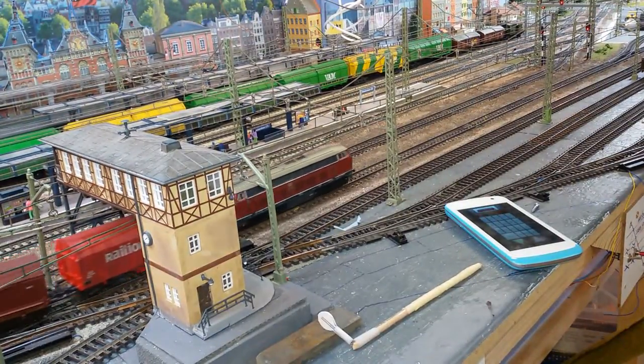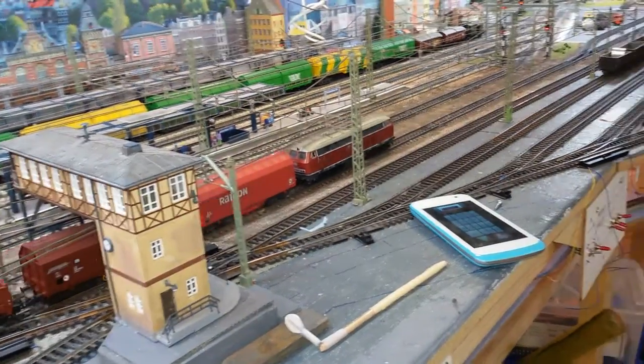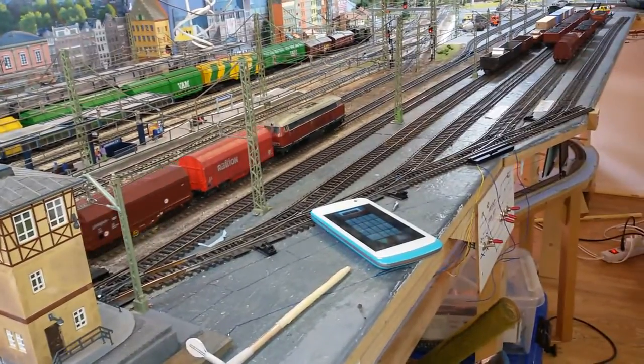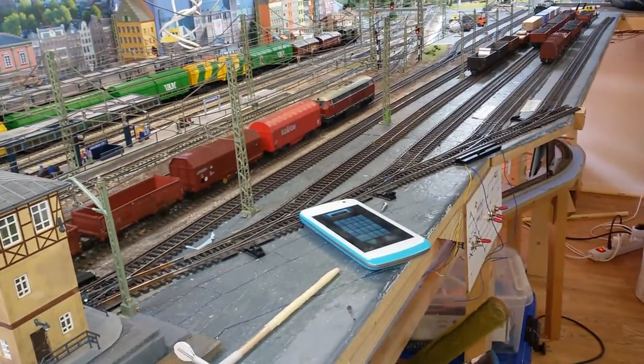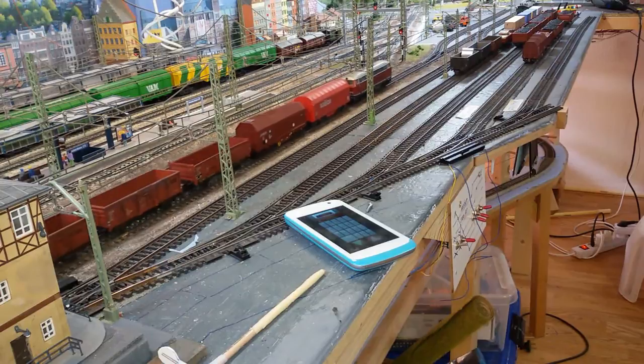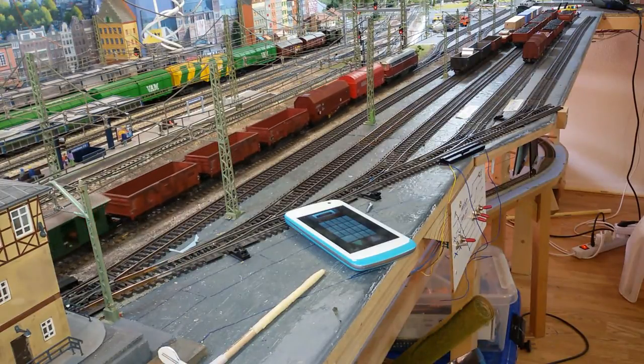And the train is now arriving on the arrival track at Kaifuk Yard, and once it's stopped, then the switcher can take over.